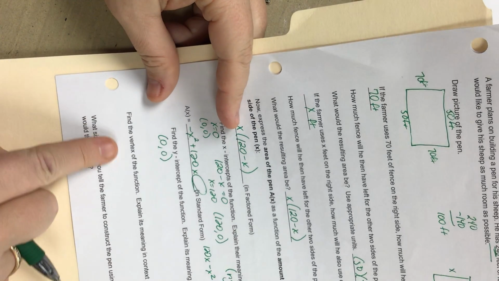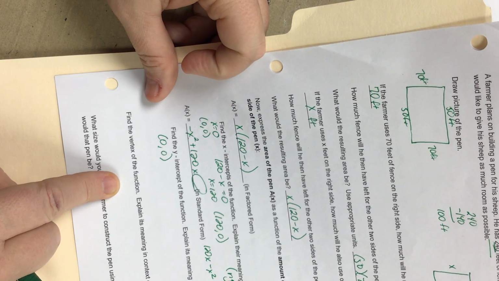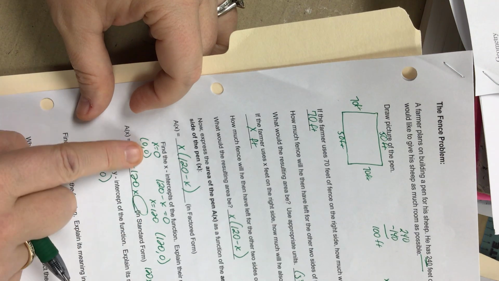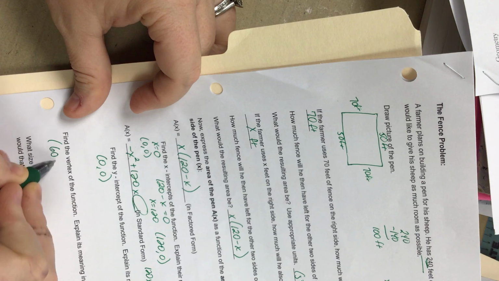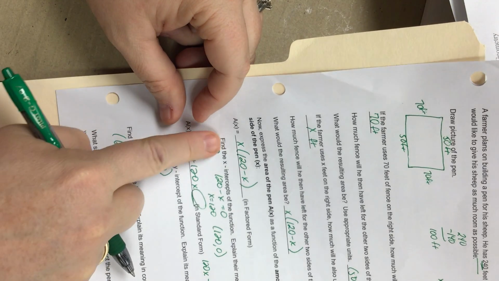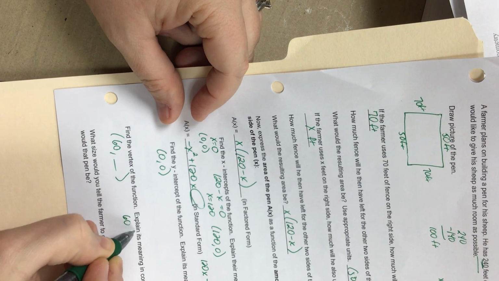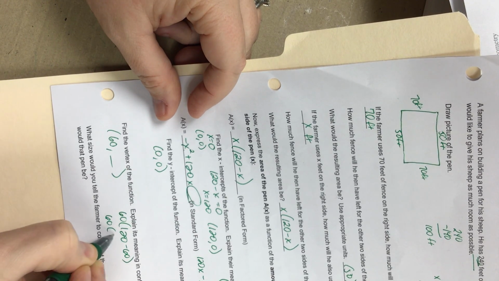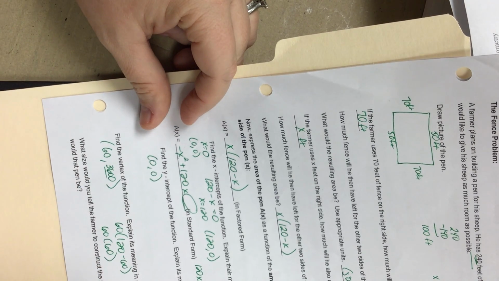Okay, continuing on, it says find the vertex of the function. So remember, to find the vertex, if you know the two x-intercepts, you're going to average them. So what's in the middle between 0 and 120? Hopefully you're going to tell me the answer is 60. So it's going to be 60 comma something. To find the something, we're going to plug 60 into the function for x. So we're going to have 60 times (120 minus 60). So that's going to be 60 times 60, which is 3,600.